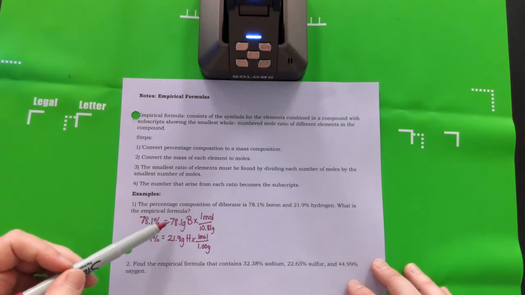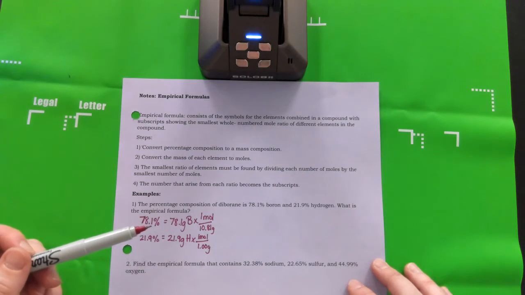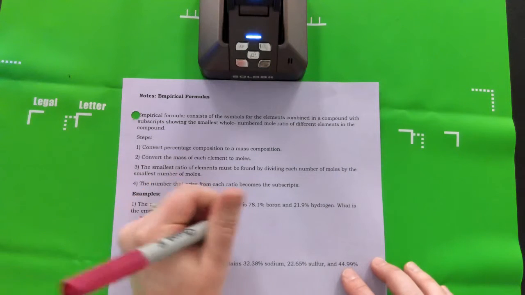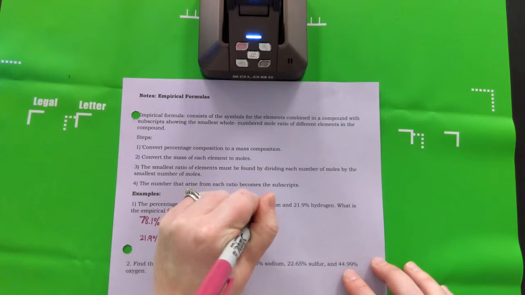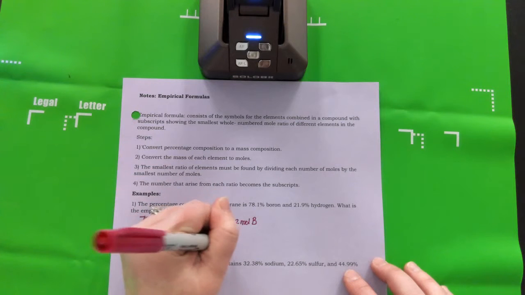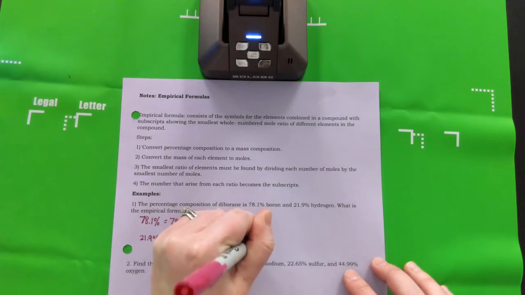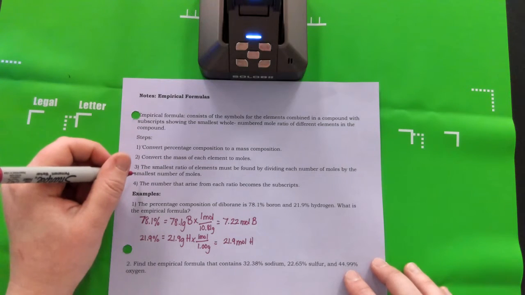So your first step is again to cancel these units, so divide grams by grams. When I do that, I convert them over to moles. This is equivalent to 7.22 moles of boron. This is dividing by 1, still gives me 21.9 moles of hydrogen. That is step 2. Again, the empirical formula is the lowest ratio between the elements in the compound.